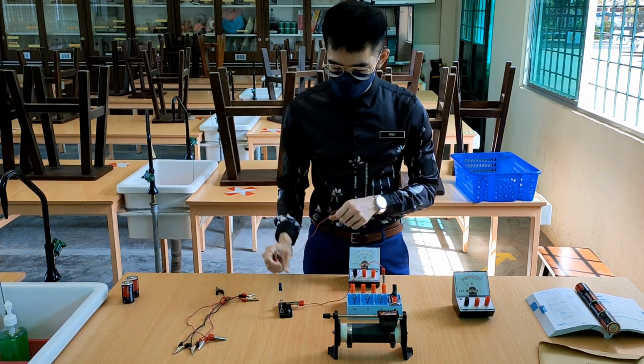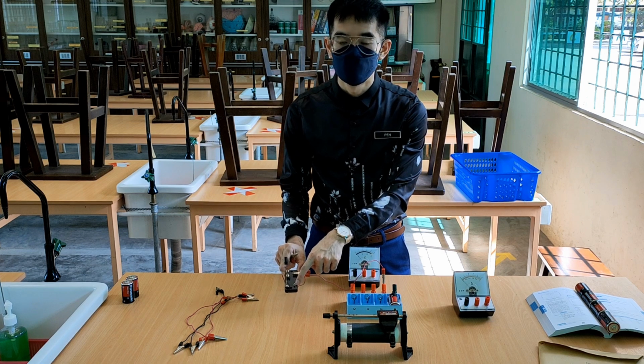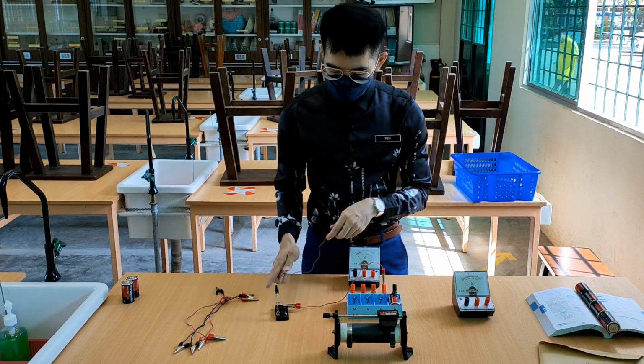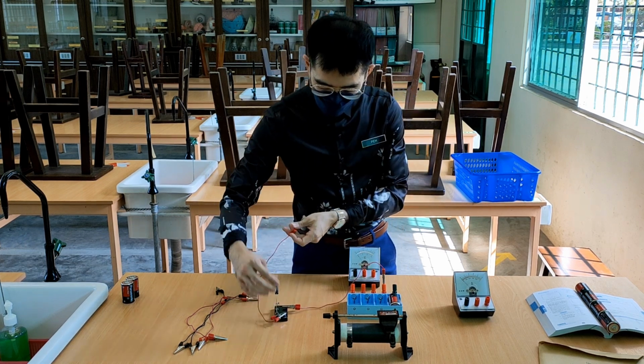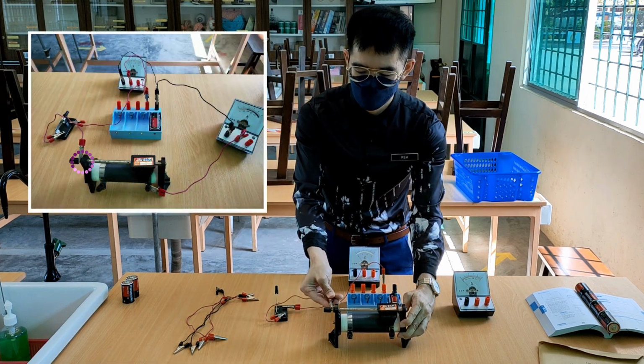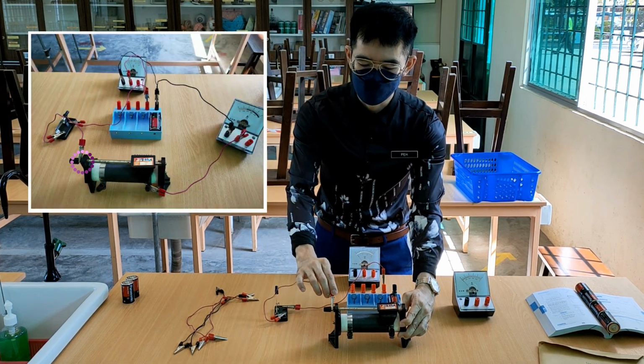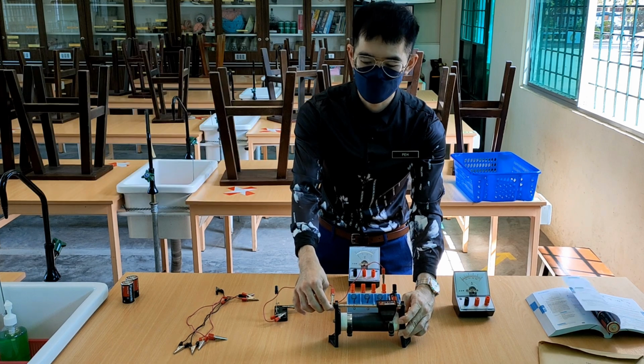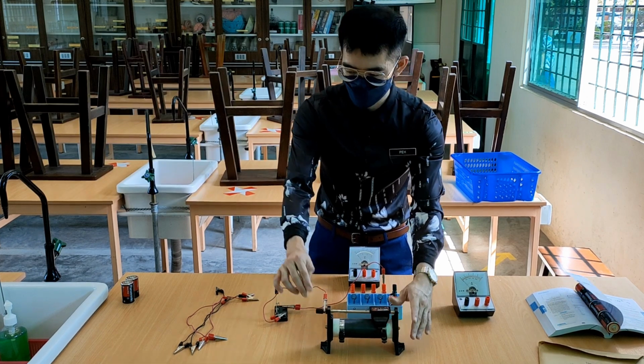Next, connect the crocodile clip to the other button of the switch. And the other end of the crocodile clip has to connect to the metal parts of the rheostat here. Make sure that it is connected to the metal parts of the rheostat.